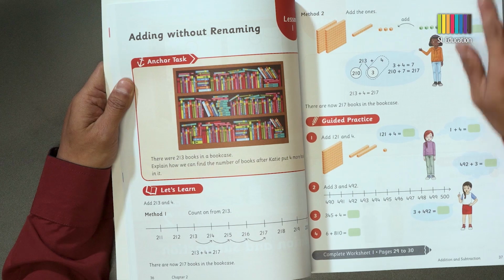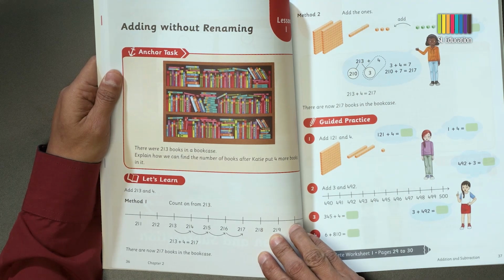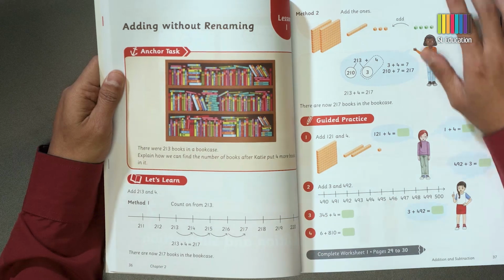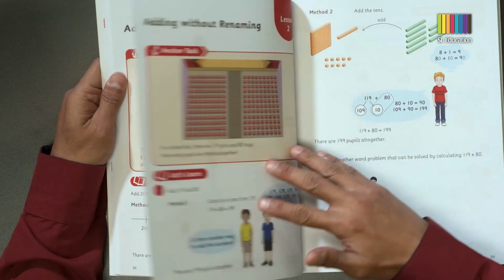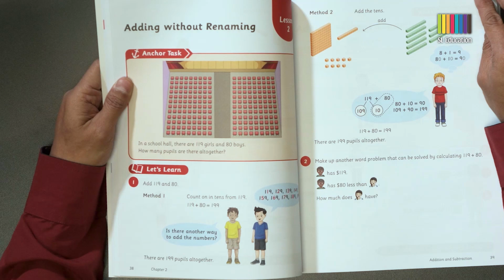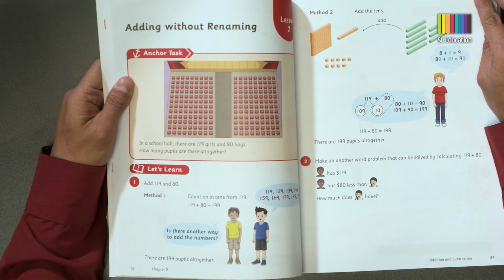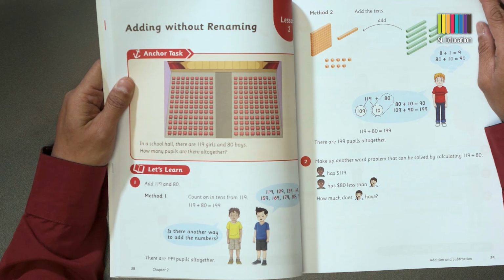For example, in one of the grades, when students are learning about addition, the first lesson is about adding 213 books with 4 books, where they are focusing on adding the ones. In the next lesson, the problem is about finding the total number of children, where there are 119 girls and 80 boys. As you can see, the focus is on adding tens. That's an example of spiraling within a grade level.